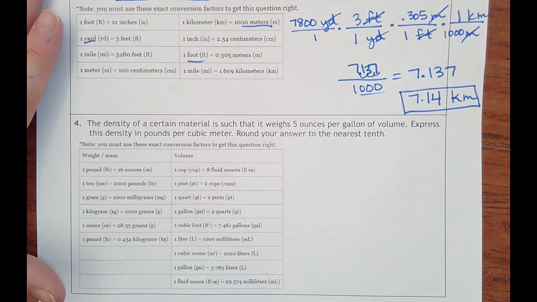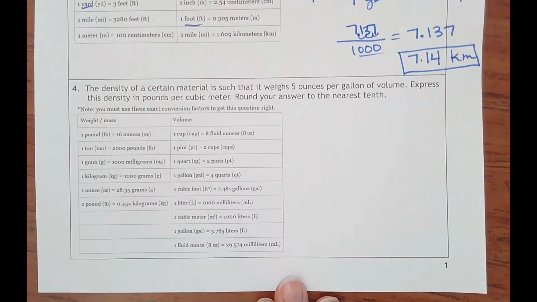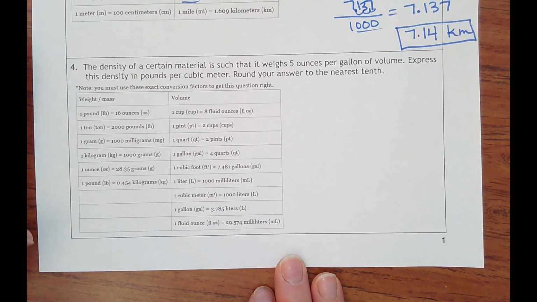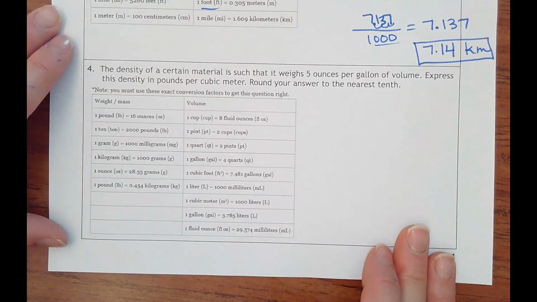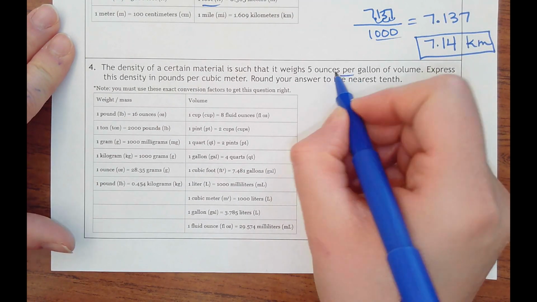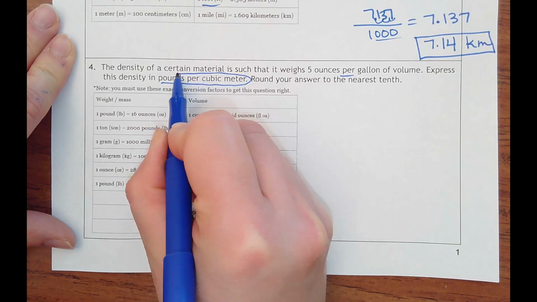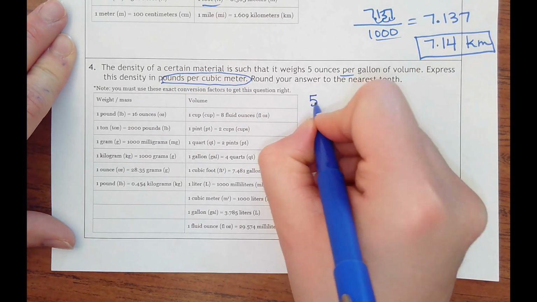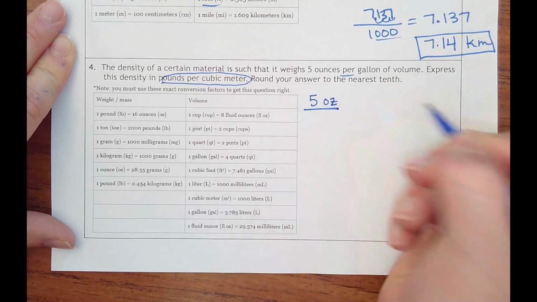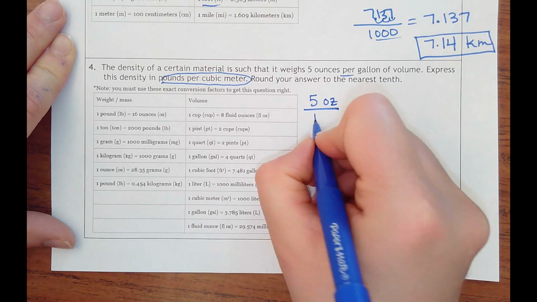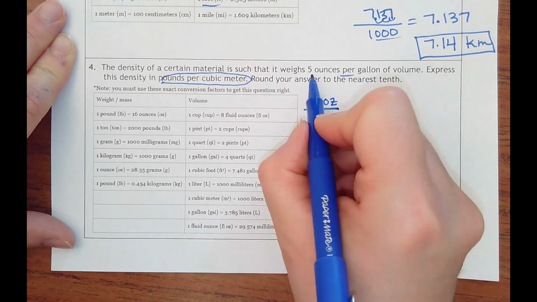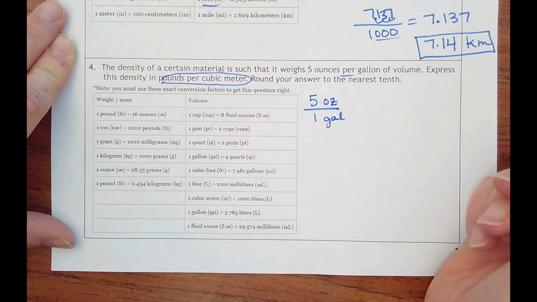Okay, and then number 4. The density of a certain material is such that it weighs 5 ounces per gallon of volume. See how there's a per? So we've got some kind of unit per unit for volume. Express this density in pounds per cubic meter. So we're going to write 5 ounces per 1 gallon. That's how you would read this: 5 ounces to every 1 gallon.